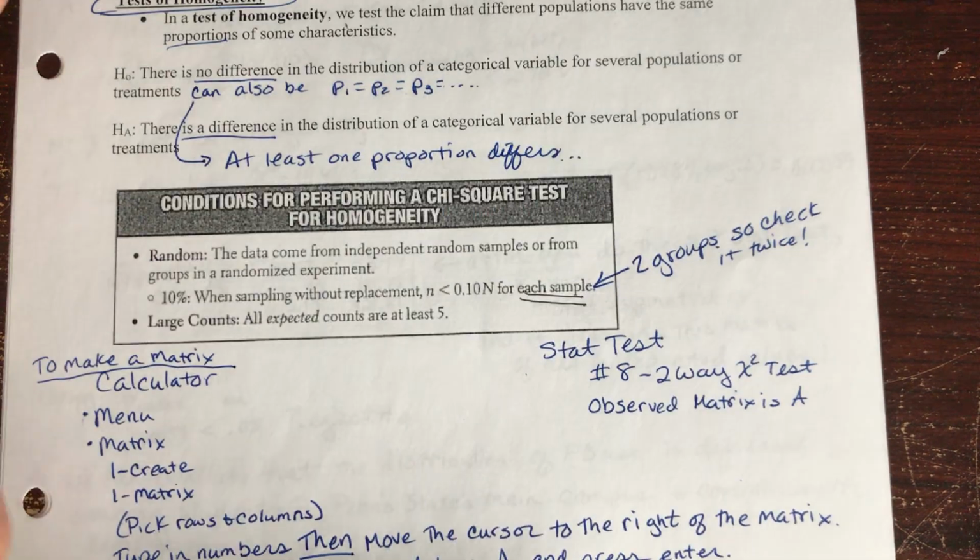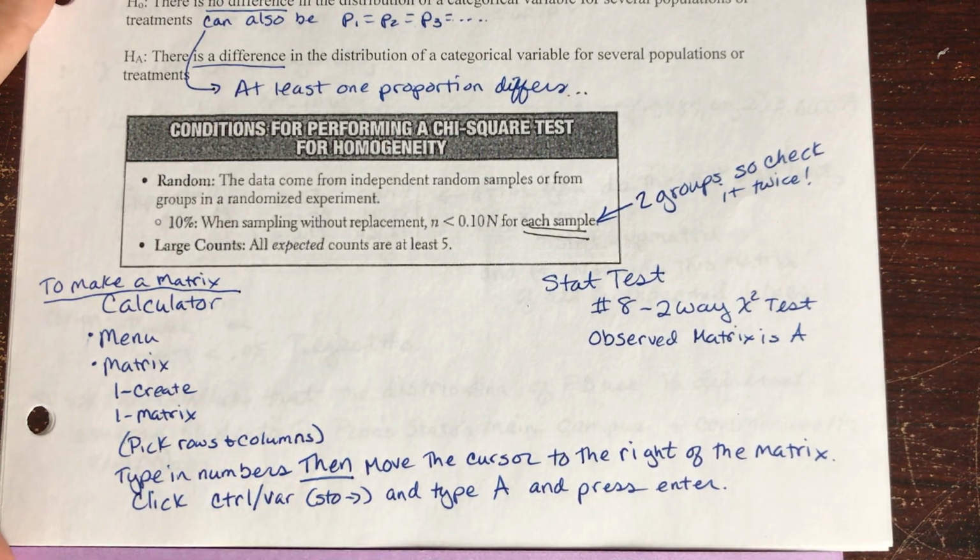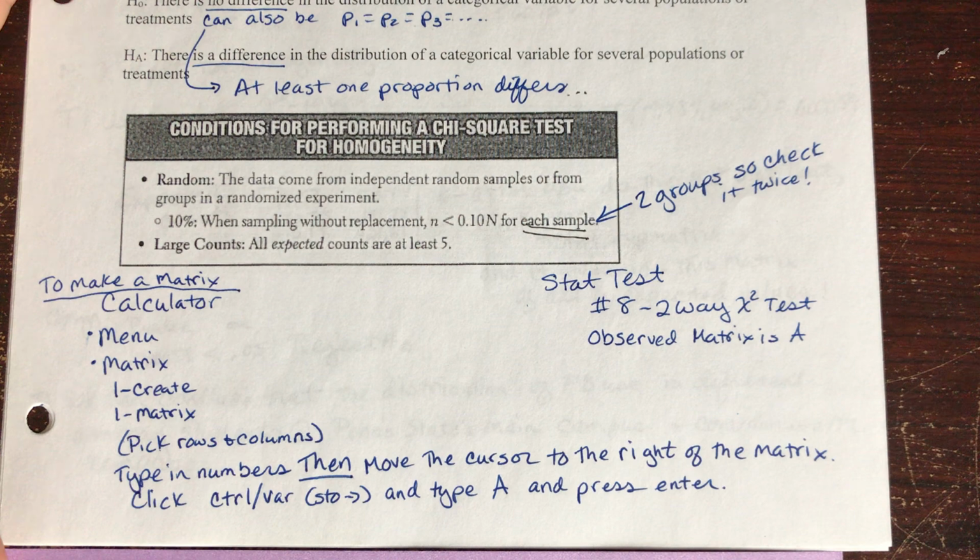Now, pause the video and write this down. This is the be-all, end-all, best shortcut we've got in a long time. All right, so copy this down. I'm going to go through and explain this to you, and we'll talk about how to get through these.